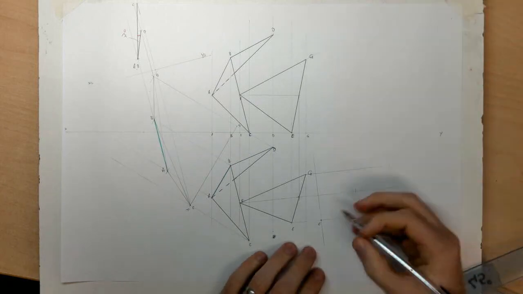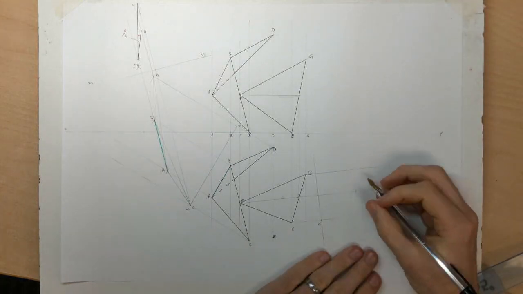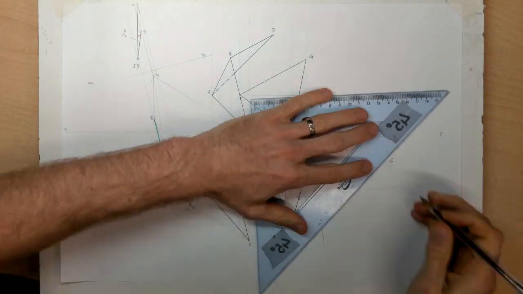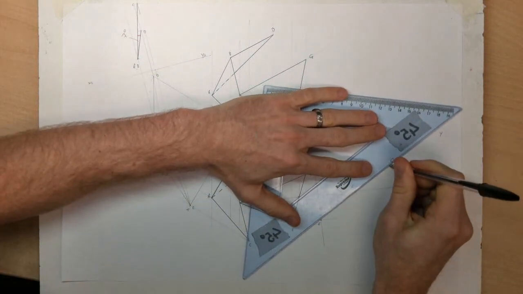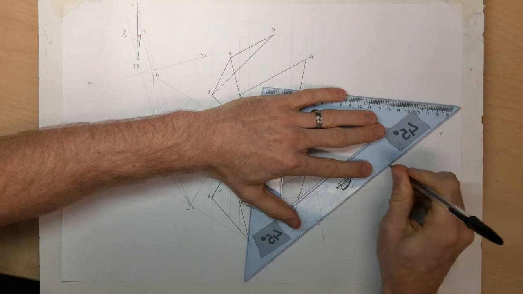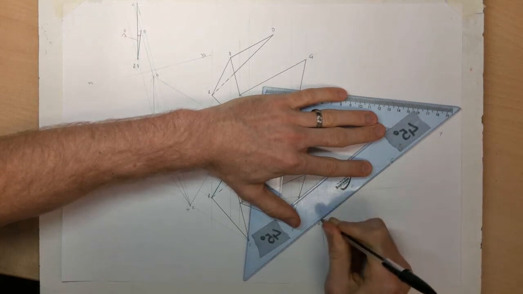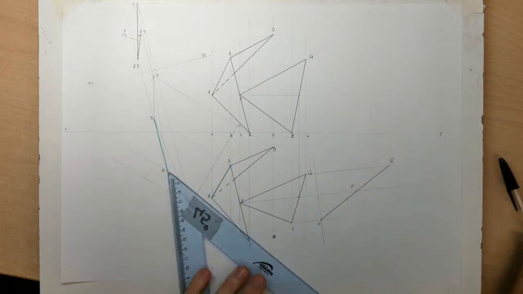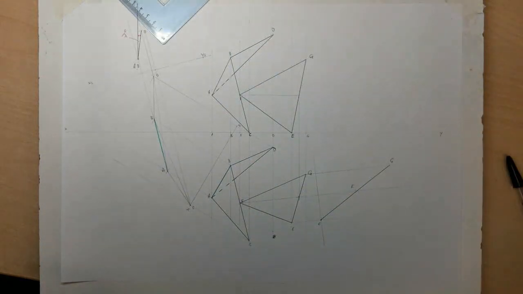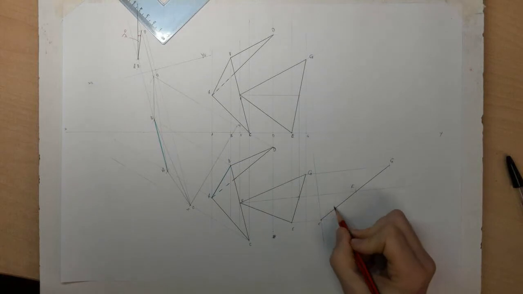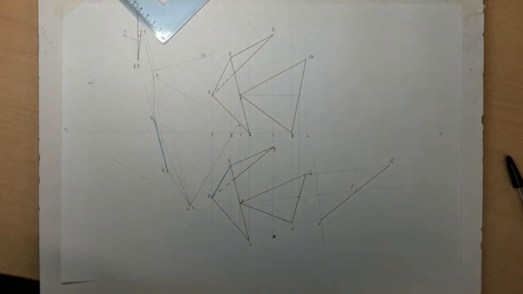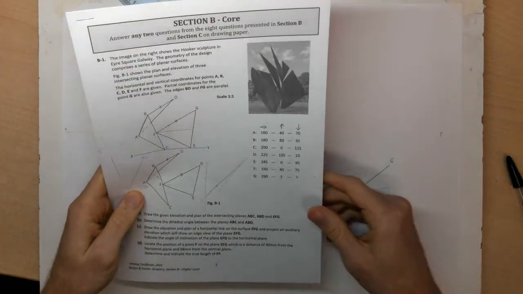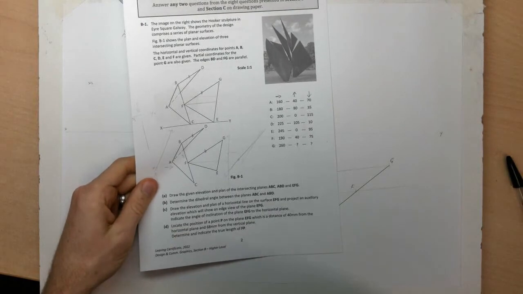And G, right, so we have points E, F, and G, and that should give us a straight line view of that plane, and then indicate the angle. So here in the question they ask us for the actual angle, indicate the angle.